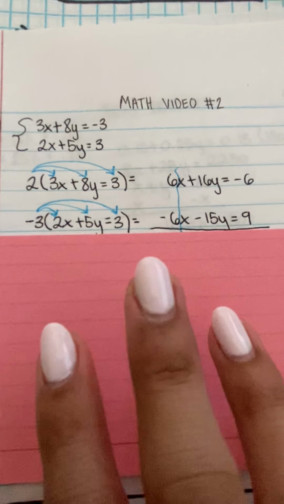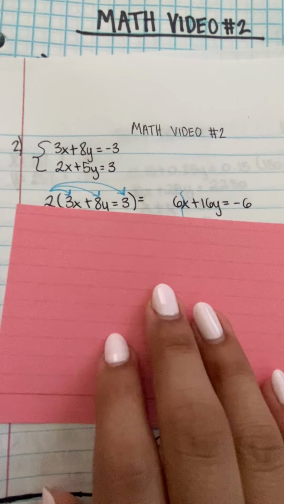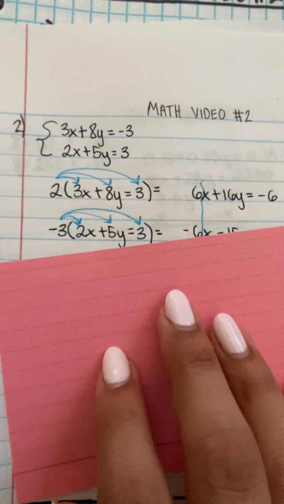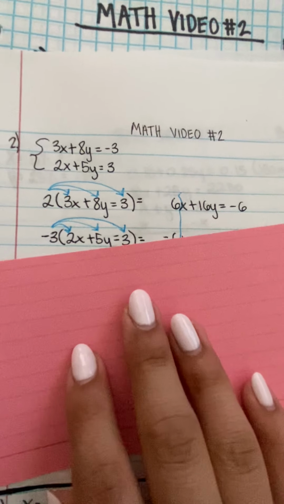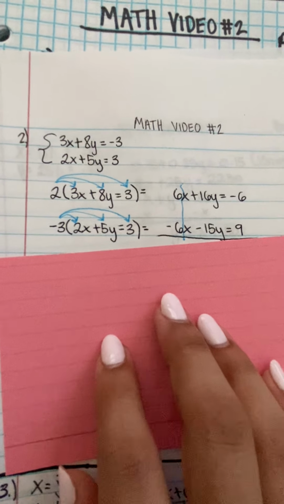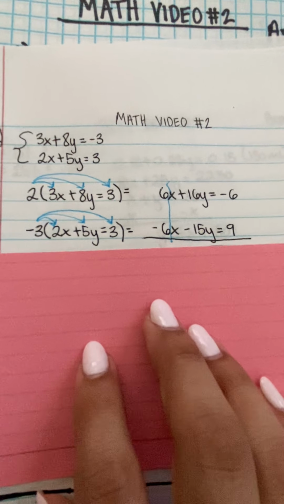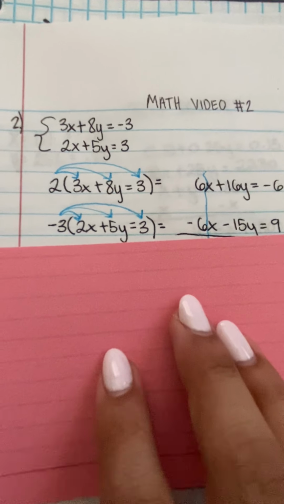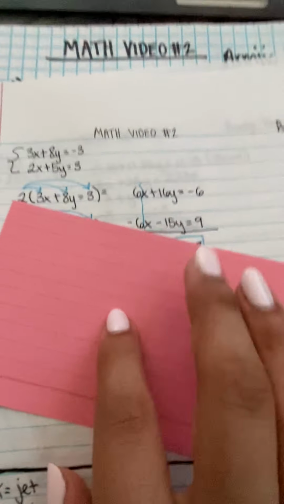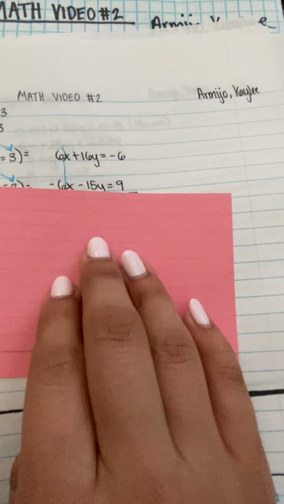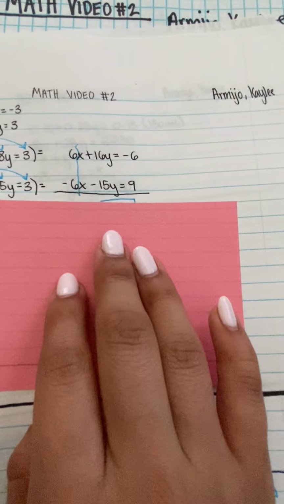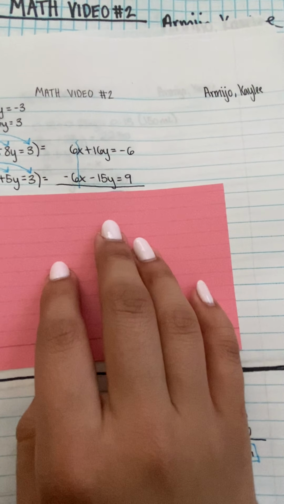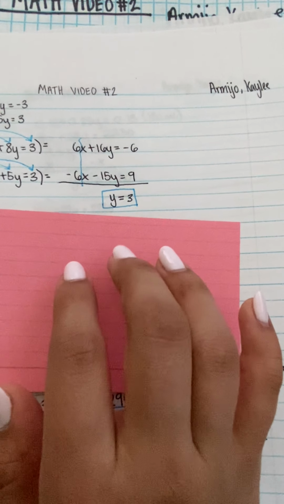Then I do the second one, and I'll pull out the -3, and then I distribute into the problem. So -3 times 2x would be -6x. -3 times 5 is -15y, and then it's equal to -3 times 3 is -9. So now I'm going to solve this problem. My 6x's will cancel out, giving me 16y and -15y, which gives me y equals 3.